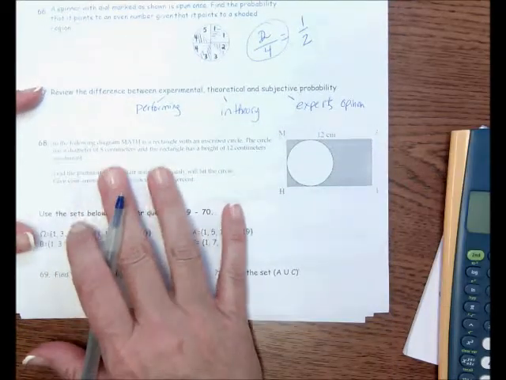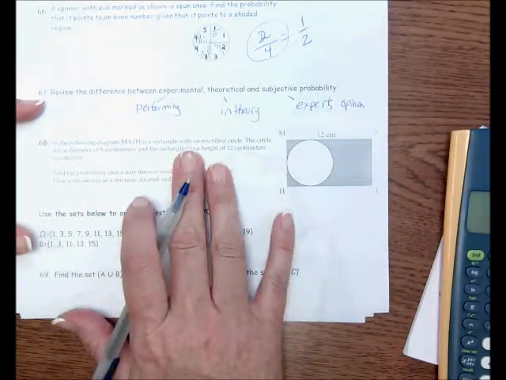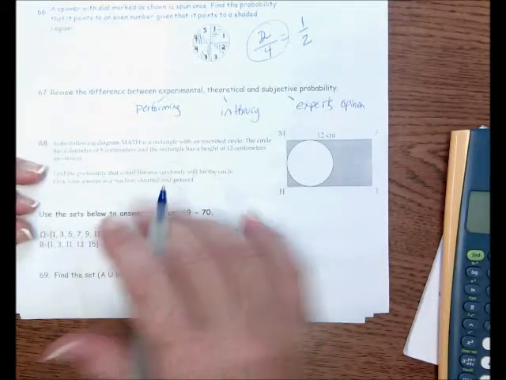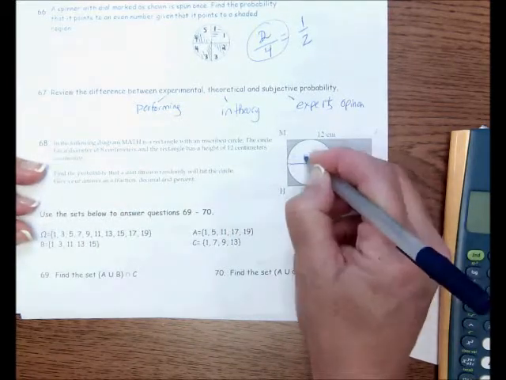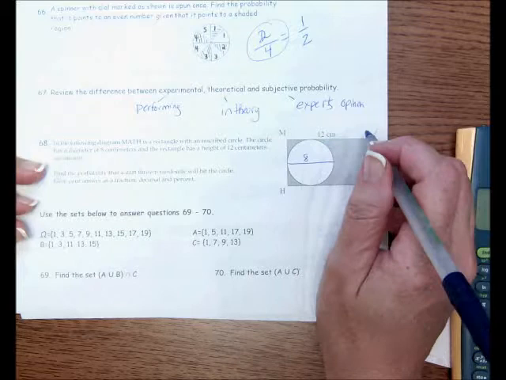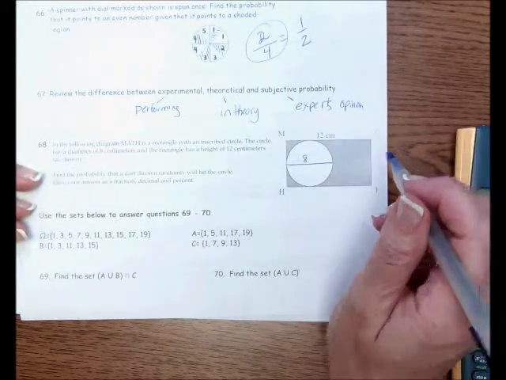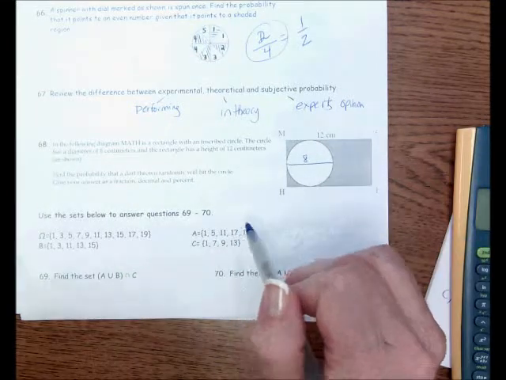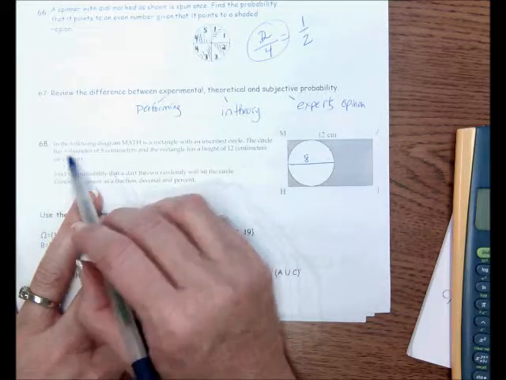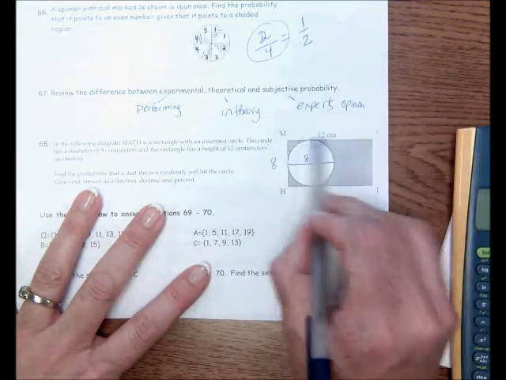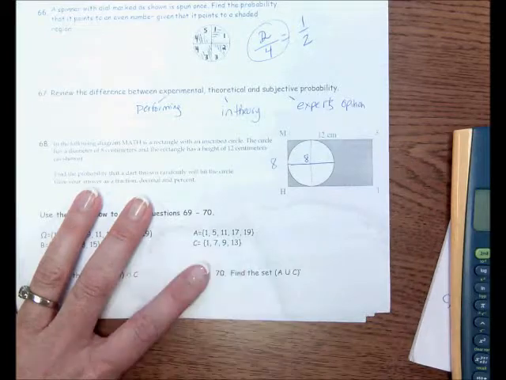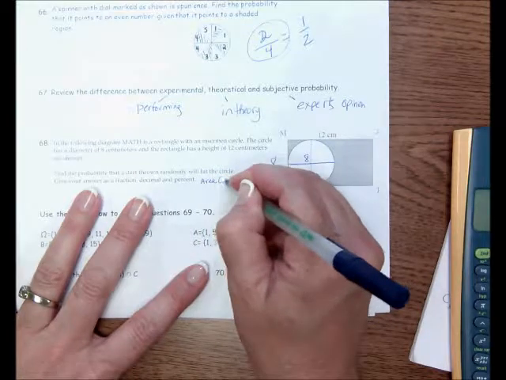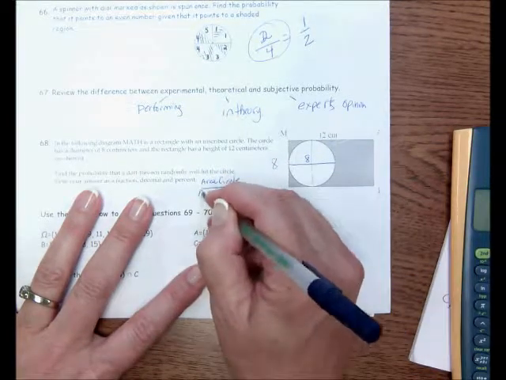In the following diagram, there is a rectangle with an inscribed circle. The circle has a diameter of 8, and the rectangle has a height of 12, as shown. What is the probability that a dart thrown randomly will hit the circle? So diameter of 8 means that this is 8 and that is 12. So I need to find the area of the circle, which is my favorable outcome, divided by the area of the rectangle.